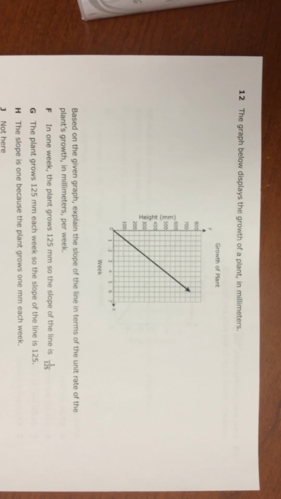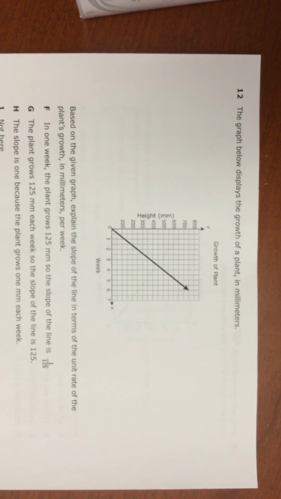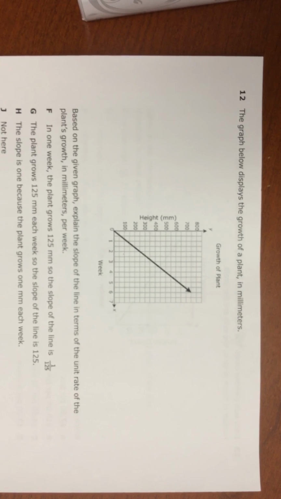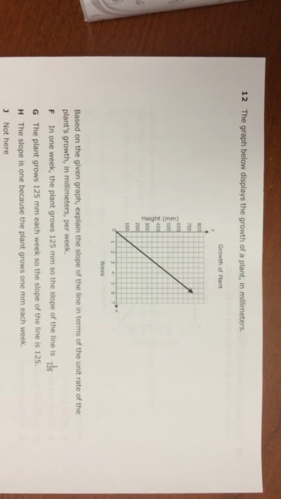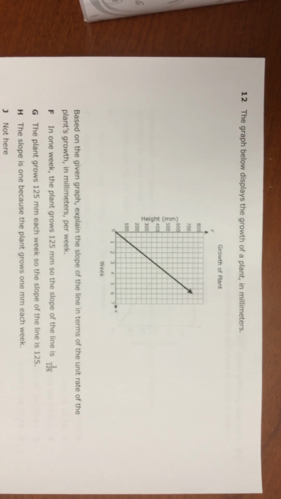125. G. The plant grew 125 millimeters each week, so the slope of the line is 125. H. The slope is 1 because the plant grew 1 millimeter each week. J. Not here.